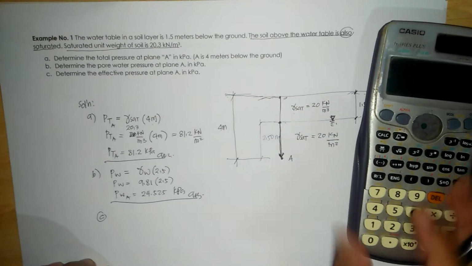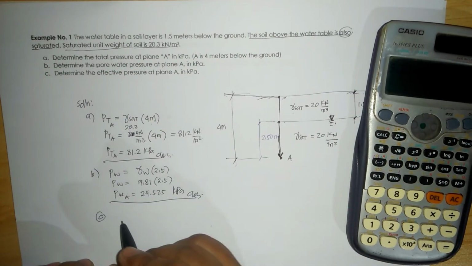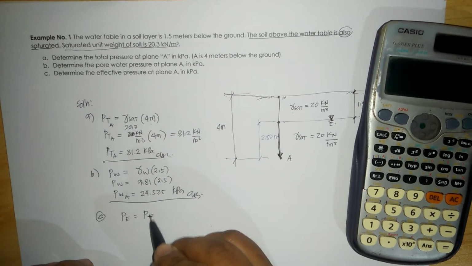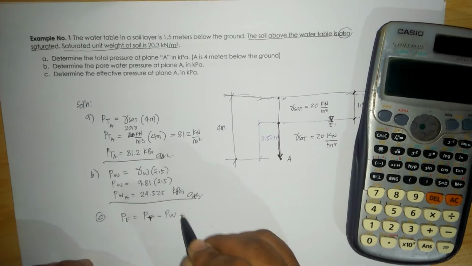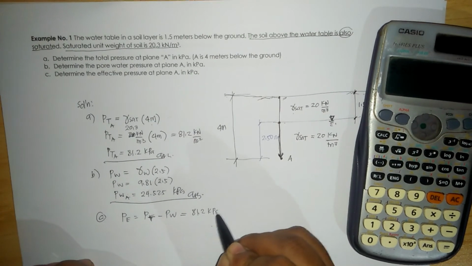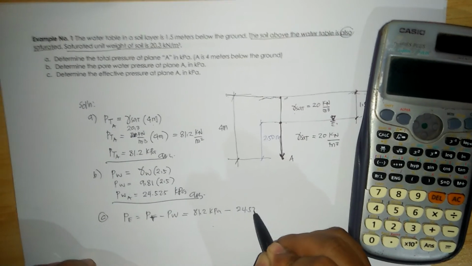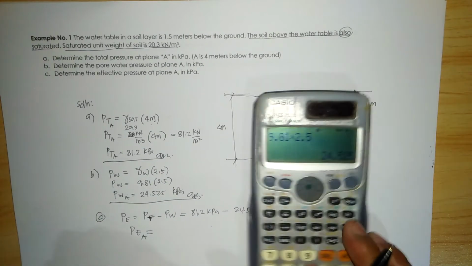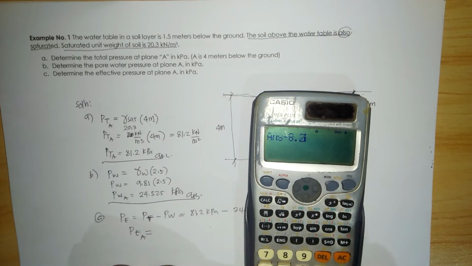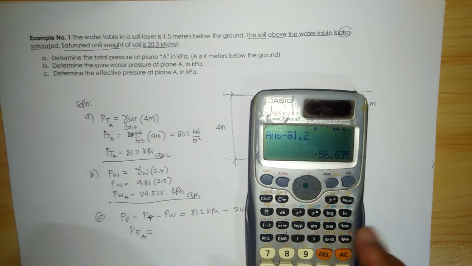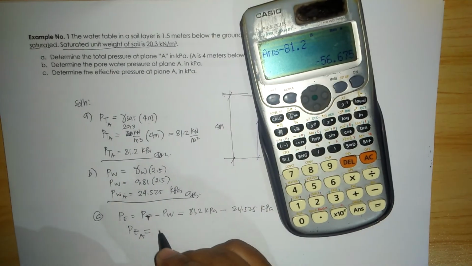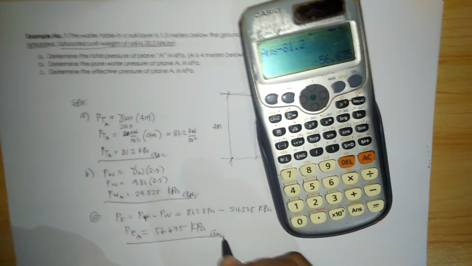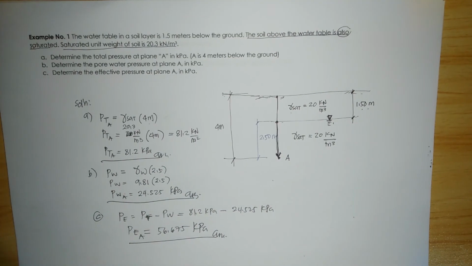And lastly, for your letter C, the effective pressure at plane A. Effective stress is equal to PE equals PT minus PW. So 81.2 kilopascal minus 24.525 kilopascal. Our effective stress at A, or effective pressure at plane A, would be 56.675 kilopascal. So that is example number 1.